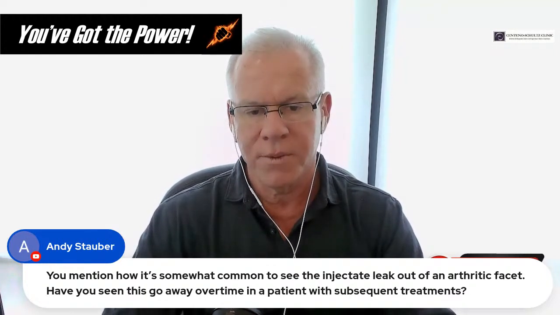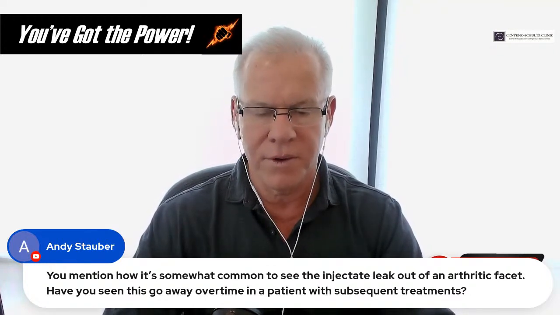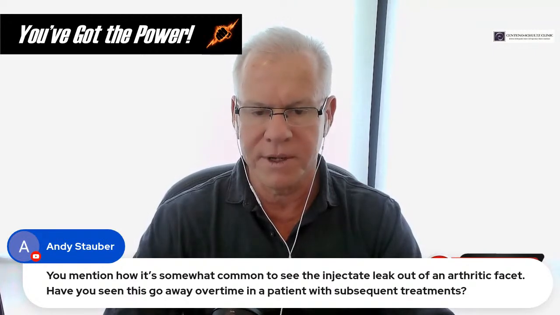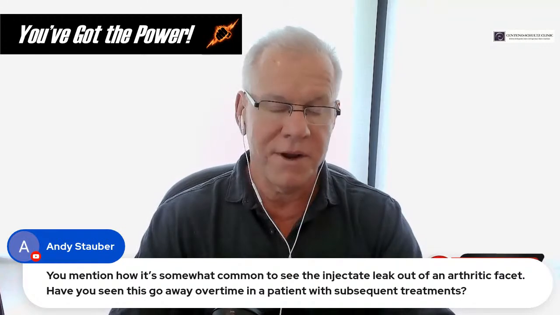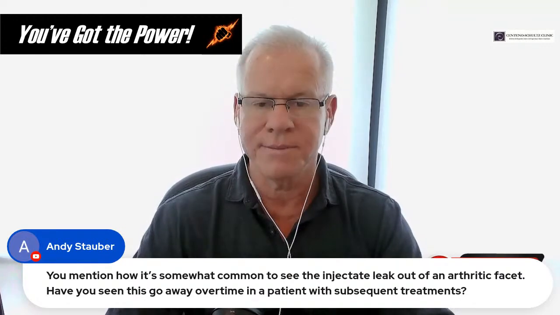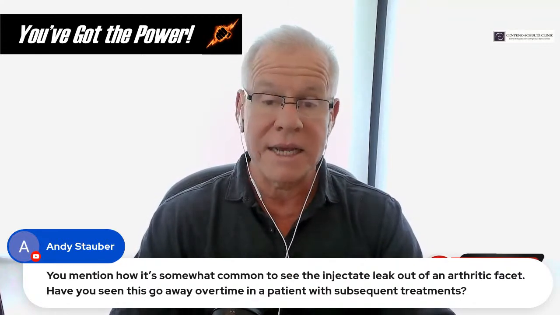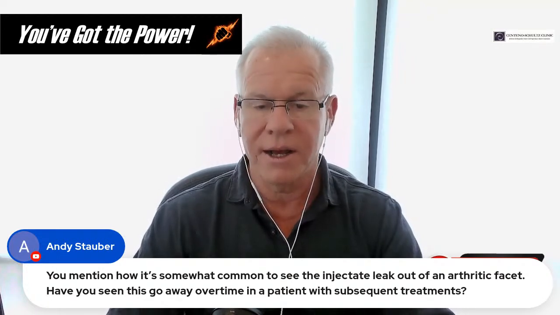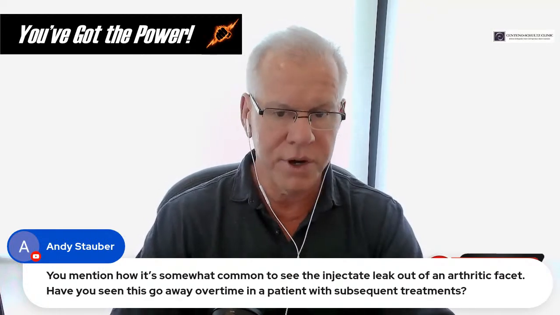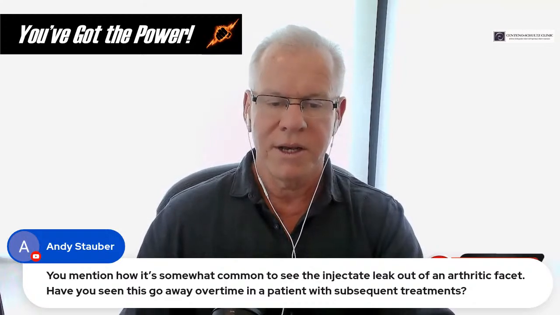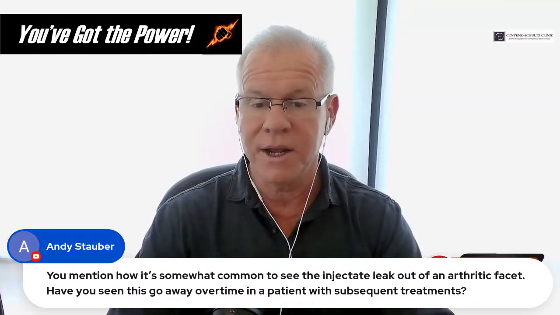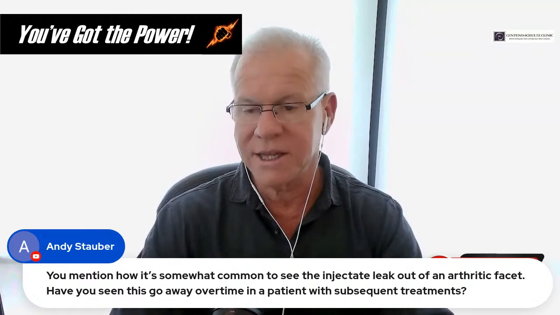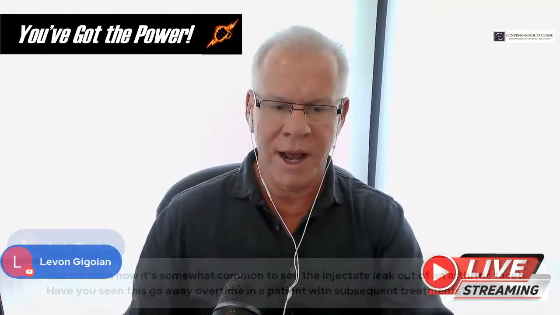You mentioned how it's somewhat common to see injectate leak out of an arthritic facet. Have you seen this go away in a patient with subsequent treatments? Oh yeah, I've never seen the contrast in there at some later date. So yeah, it's absorbed pretty quickly by the body. Based on other studies we've done in a vascular space like that, it's not going to last more than an hour or 2.